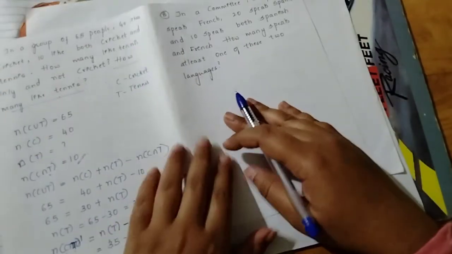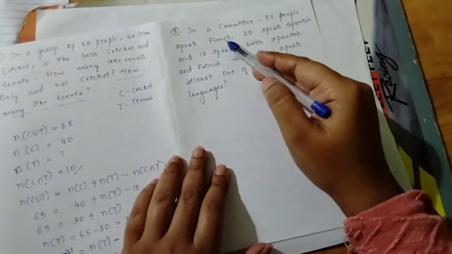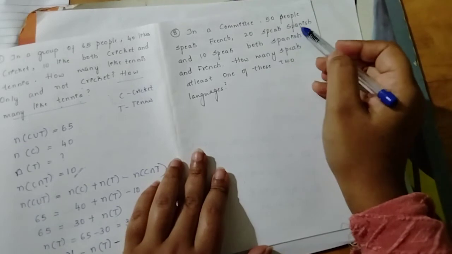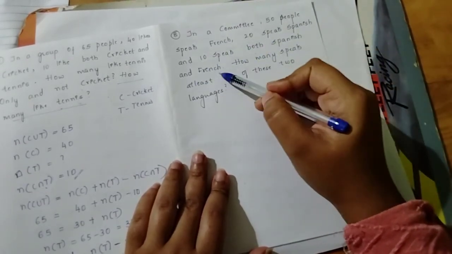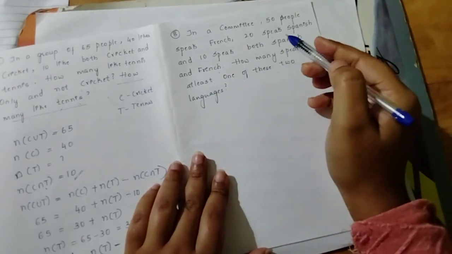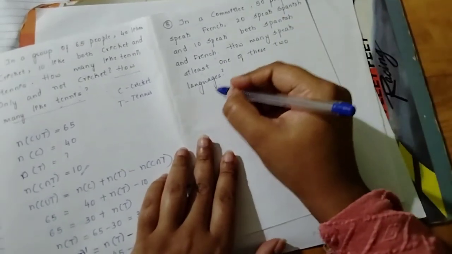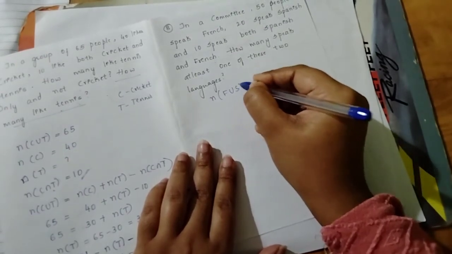Next, last. In a committee of 50 people speak French, 20 speak Spanish, and 10 speak both Spanish and French. How many will speak at least one of these two languages? At least one of these two languages. It is very simple. You have to find the union of this.